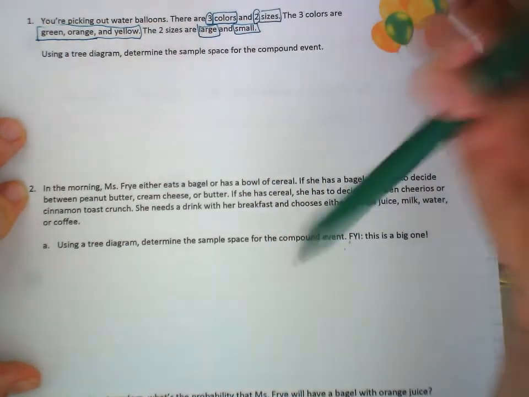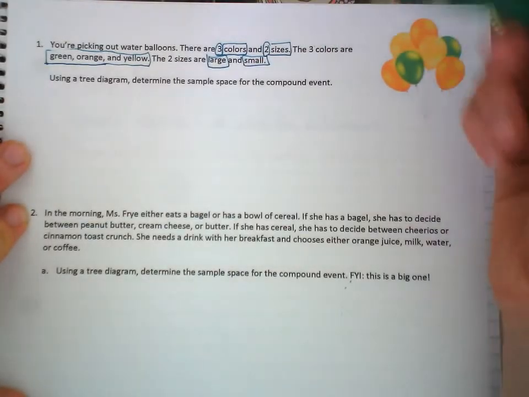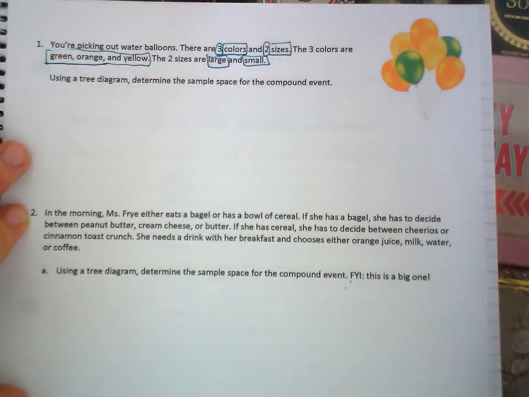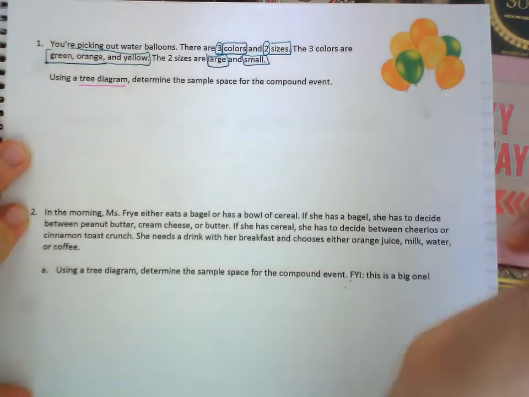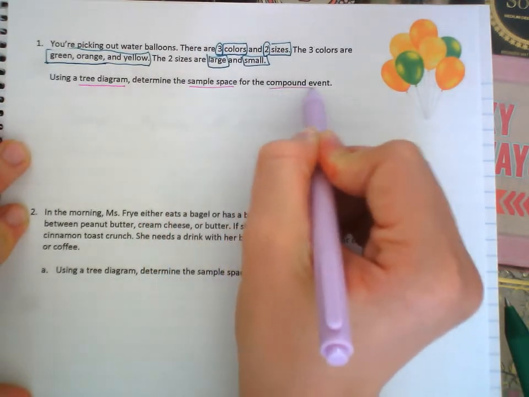I just chose a picture that had green, orange, and yellow balloons. You can either get a large or a small. Use a tree diagram to determine the sample space for the compound event.